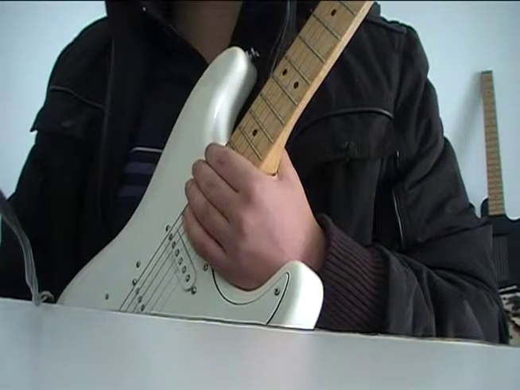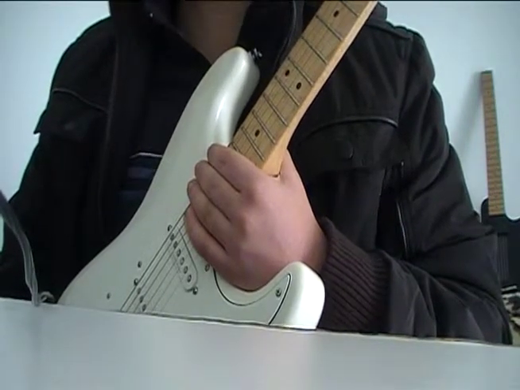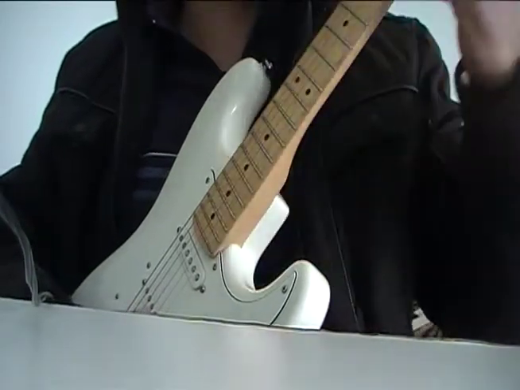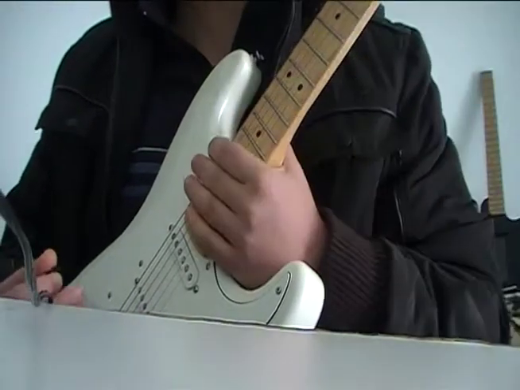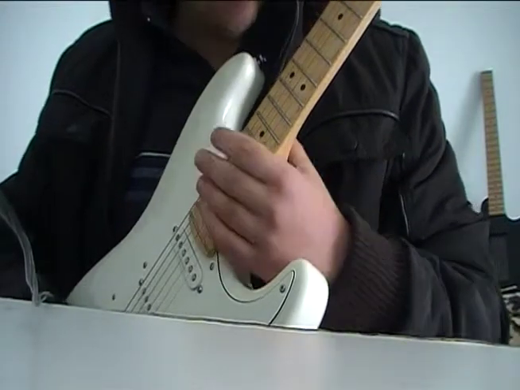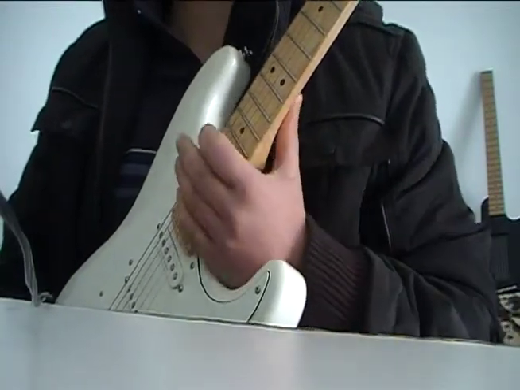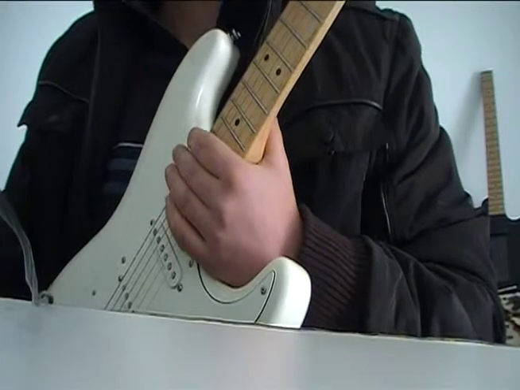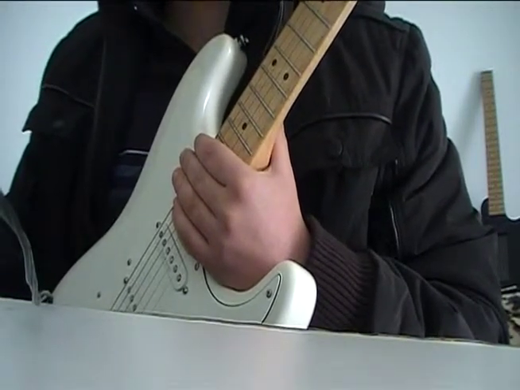So for example, if you already know 3rd fret, first string is G, you know instantly that the 15th fret, first string is also G, and so on, just like the hours of the clock.